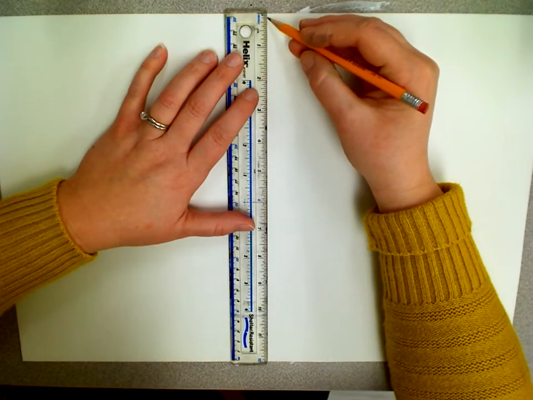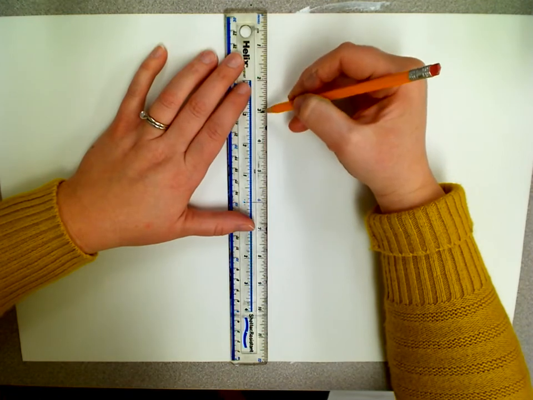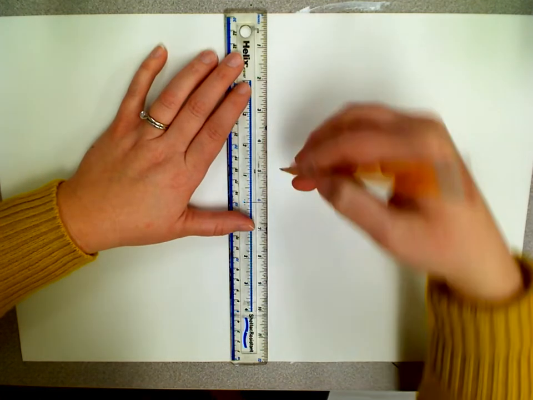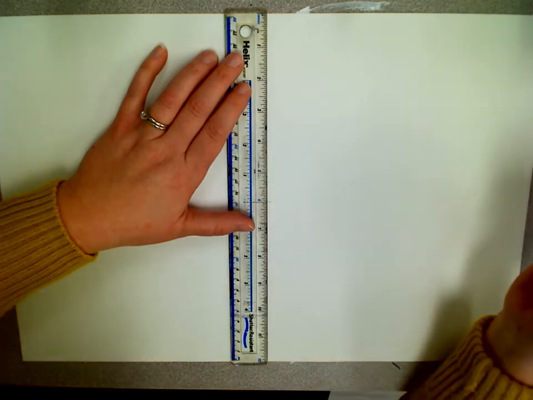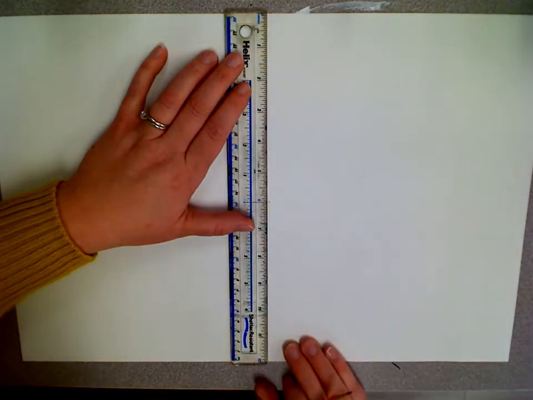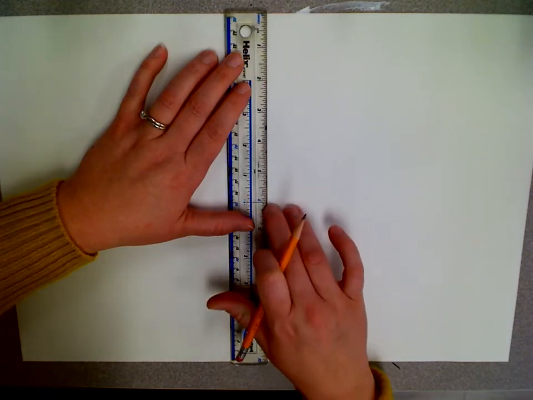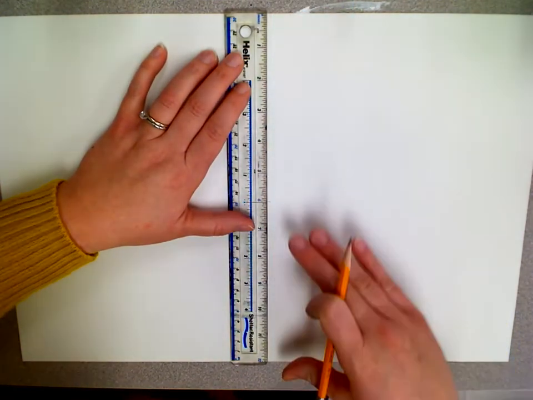And I want you to count to 6. 1, 2, 3, 4, 5, 6. Now the reason we counted to 6 was because 6 is half of 12, and that's how long our paper is. It's 12 inches long. So if we make a mark at the 6, that's halfway between the top and the bottom of the paper.